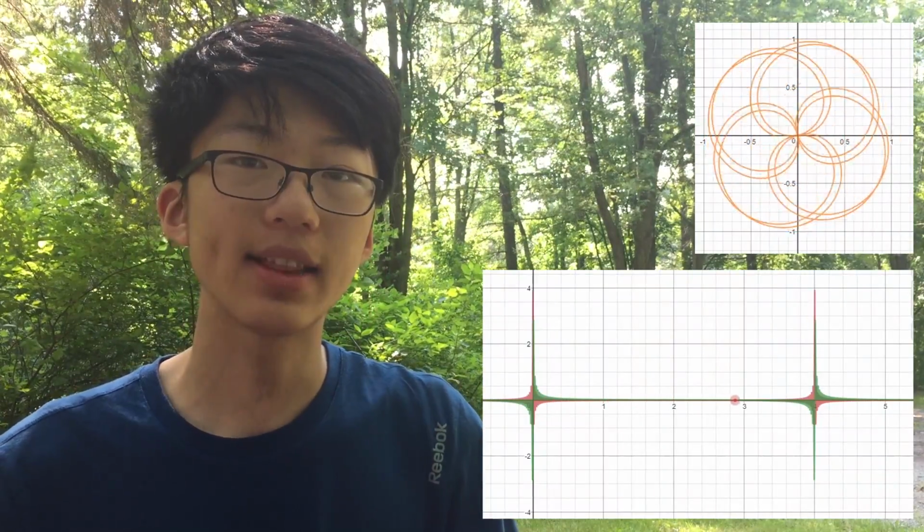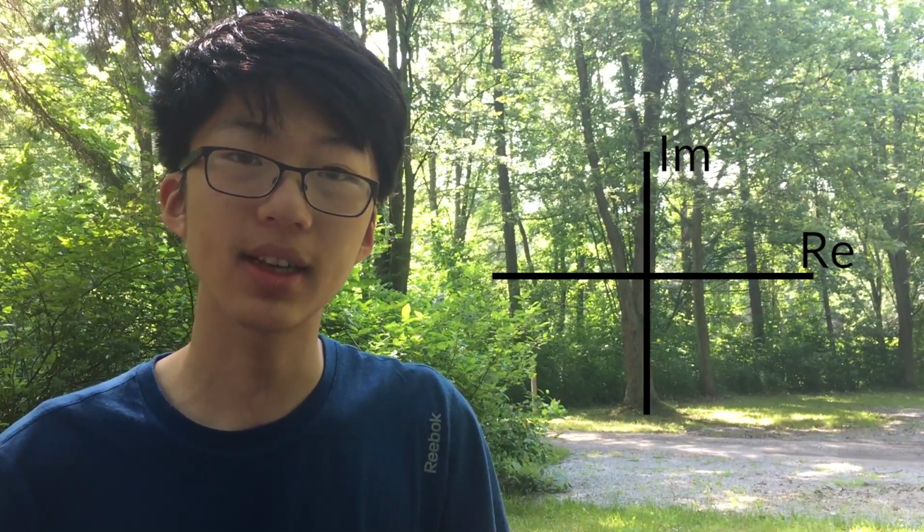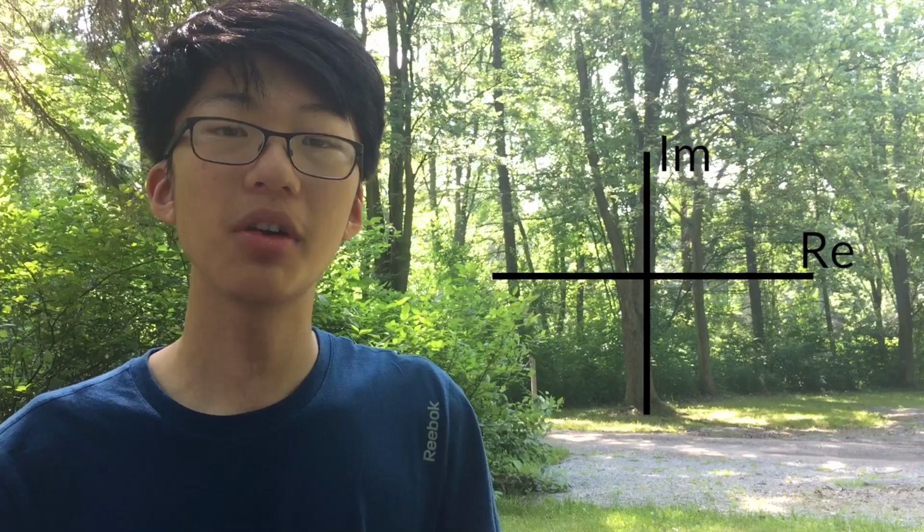Now that we have a qualitative understanding of the phenomenon, let's take a look at the math. Normally, we would label the axes x and y, but the math works out very nicely if we use imaginary numbers for the vertical axis and real numbers for the horizontal. To denote a point, we would use the sum of a real number and an imaginary one.